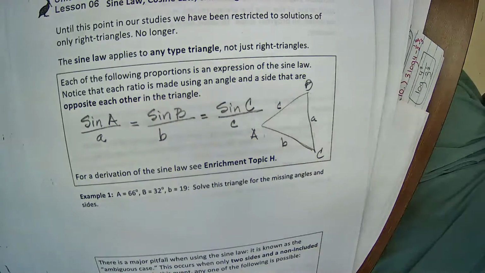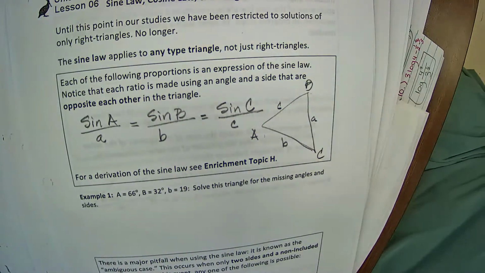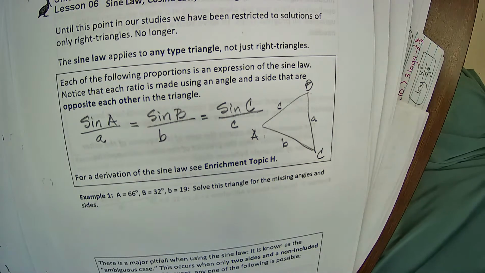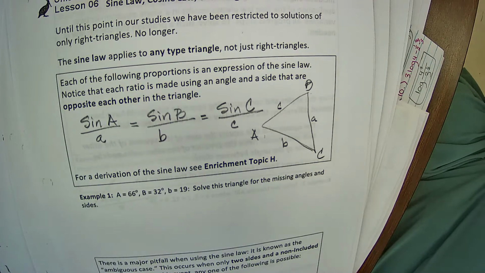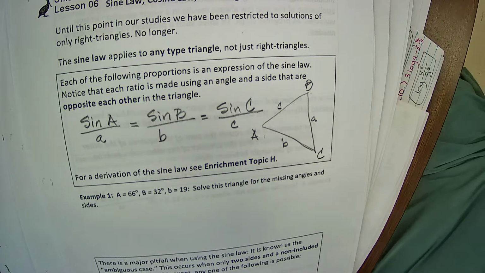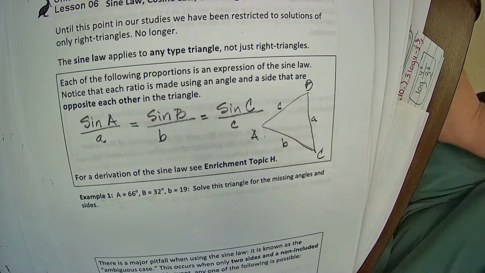Now, how many pieces total are there in a triangle? How many angles and how many sides? 3 angles and 3 sides, so a total of 6 pieces. So on any given triangle, you're going to be solving for 3 different things. Let's look at this.